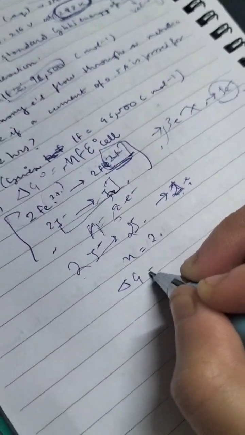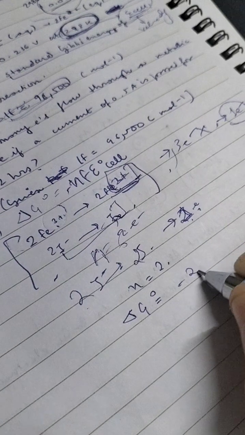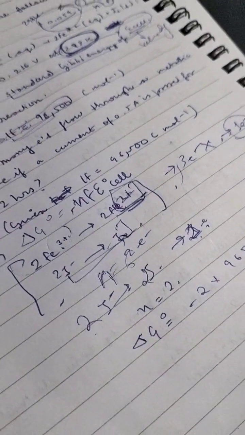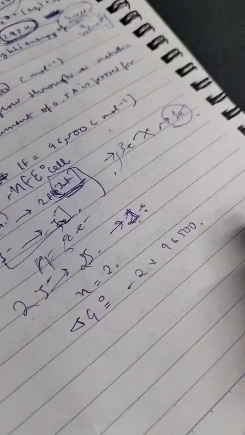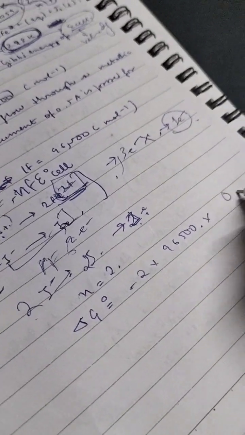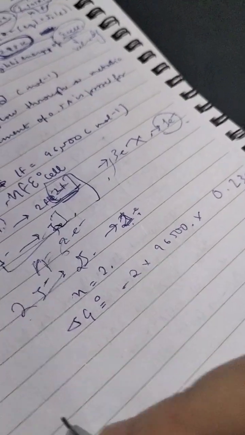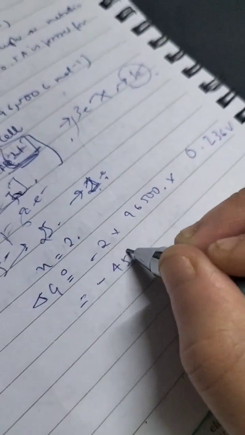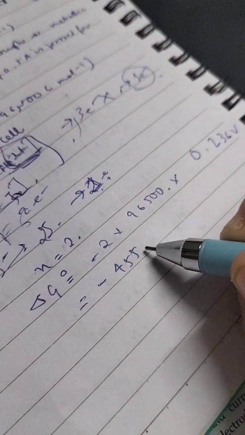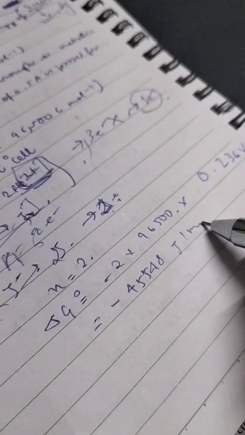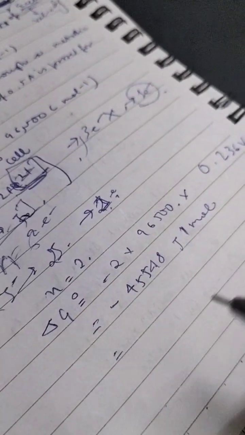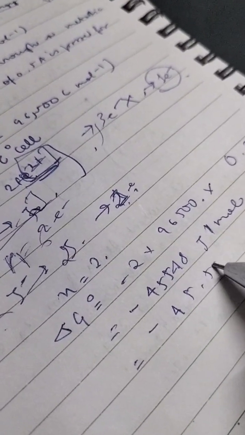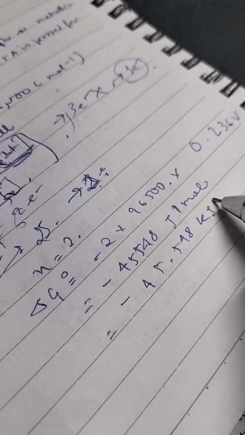So once we put in the values, delta G naught is equal to minus 2 into 96500, and we do have the E naught cell value. So we'll put that right over here and then calculate. The value comes out to be minus 45548 joules per mole. If you want to convert it into kilojoules, we can put it as minus 45.548 kilojoule per mole.